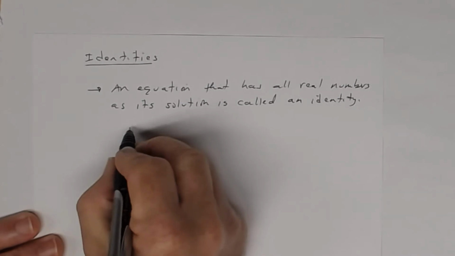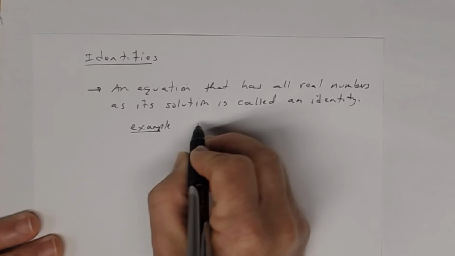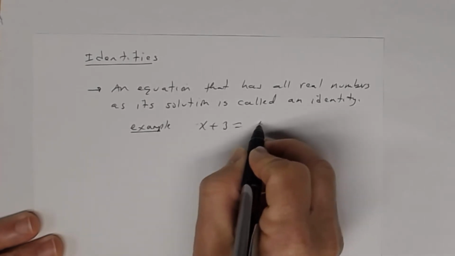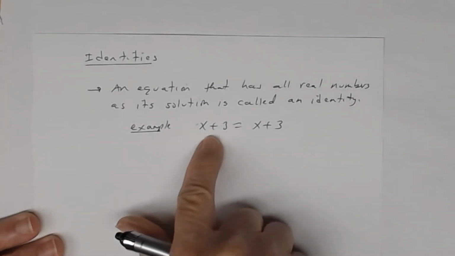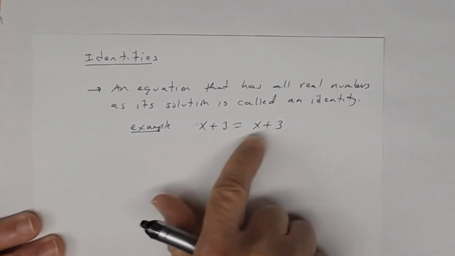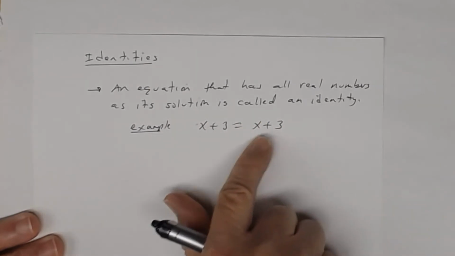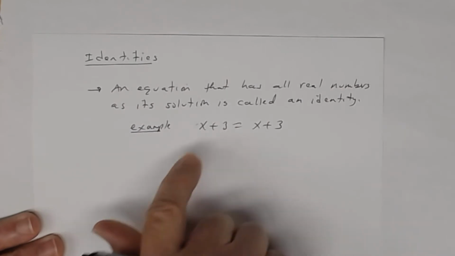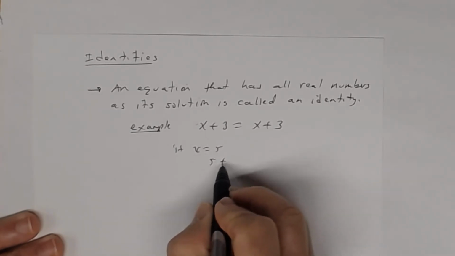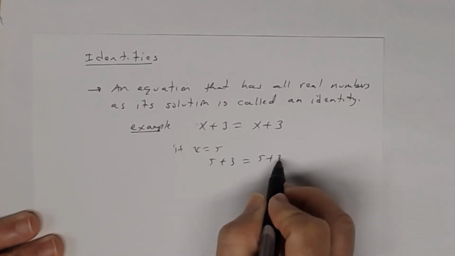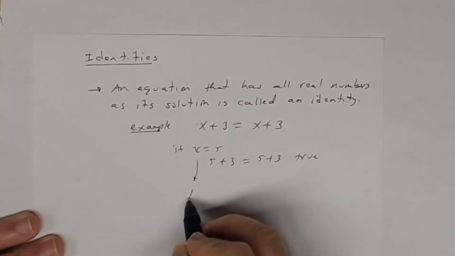So let's look at a simple example of an identity: x plus 3 equals x plus 3. Notice the left side is identical to the right side. Here's the word identity, identical. So no matter what you substitute for x, it's going to be a solution. For example, if x is 5, look at what we get: 5 plus 3 equals 5 plus 3. That's a true statement, and the same thing for any other number.